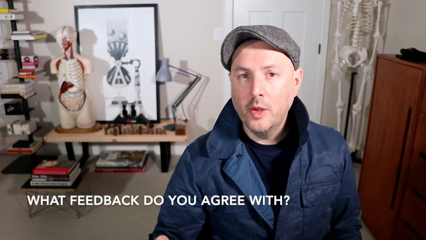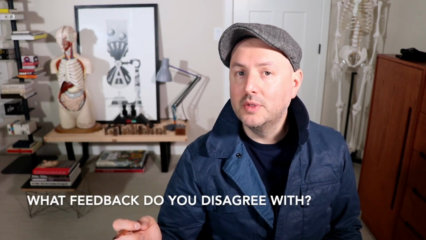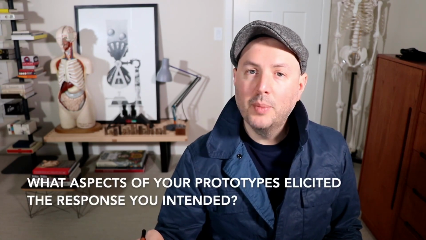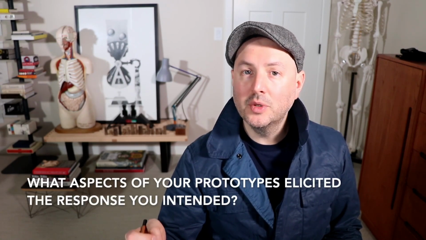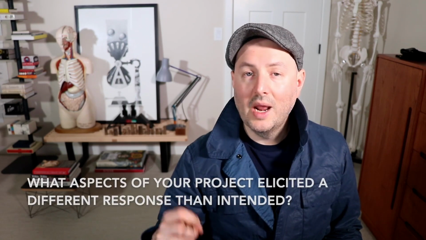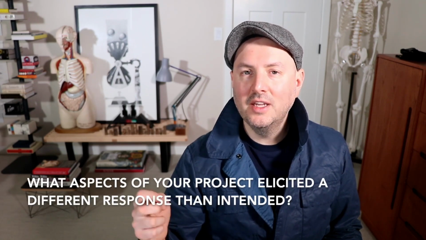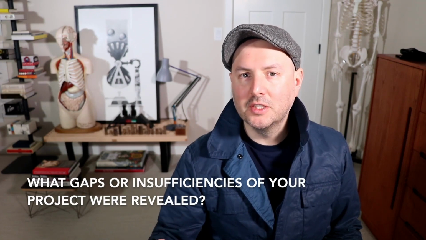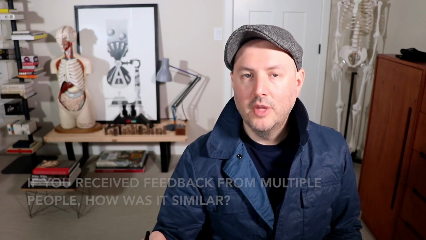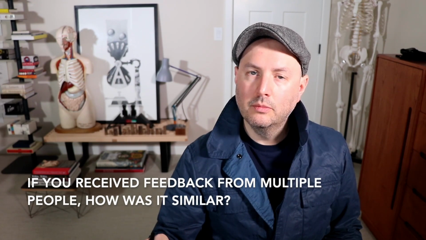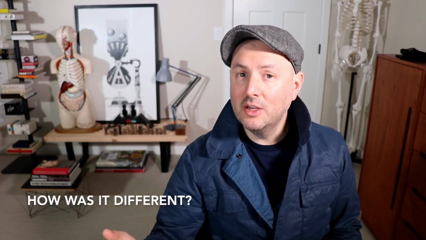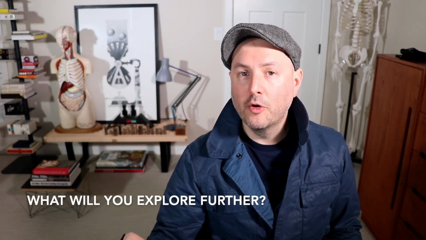Next, reflect and write about your experiences getting feedback from other people. Focus on the following questions. What feedback do you agree with? What feedback do you disagree with? What aspects of your prototypes elicited the response you intended? What aspects of your project elicited a different response than intended? What gaps or insufficiencies of your project were revealed? If you got feedback from multiple people, how was it similar? How is it different? What will you explore further?